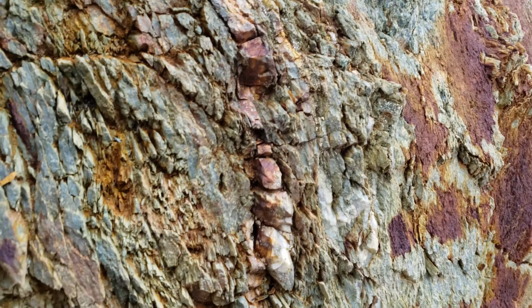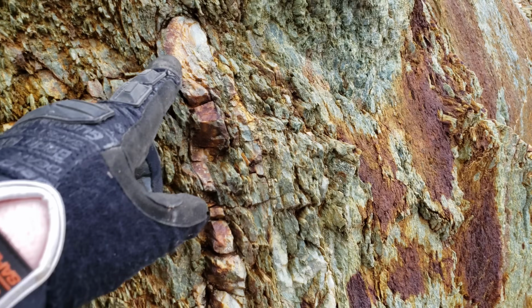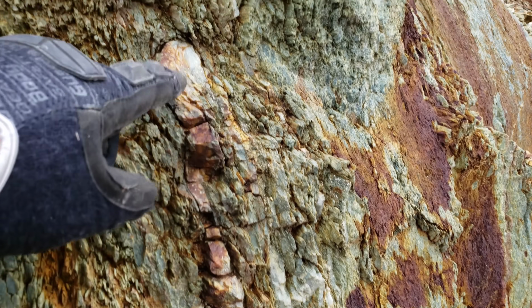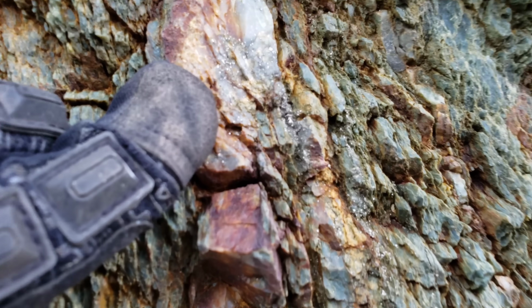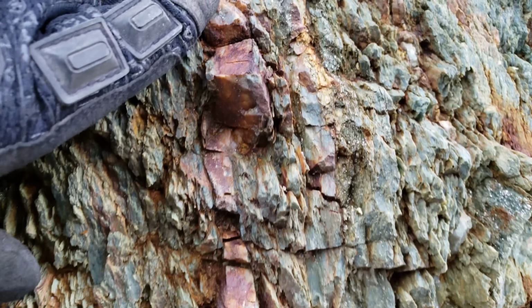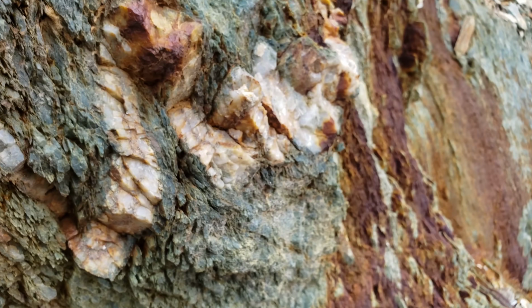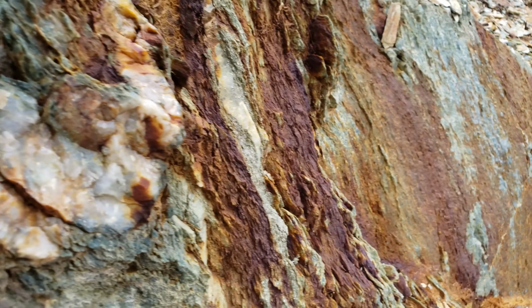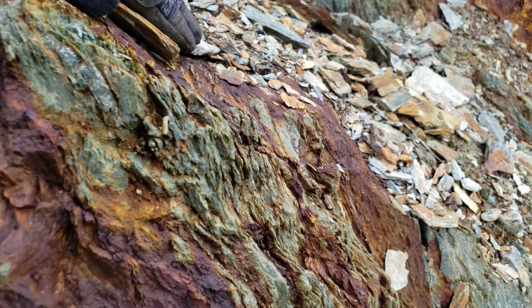So here's a nice looking one here. You have quartz, which is actually mineralized. So this will probably be a good spot to take a sample from. Right in here. Nice little mineralized area right there.